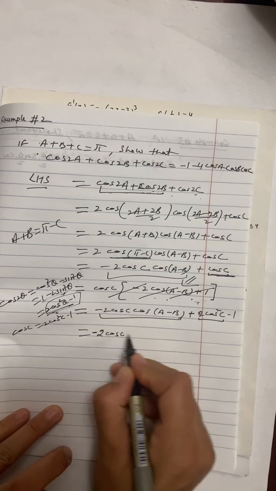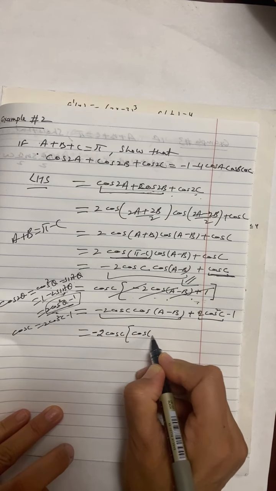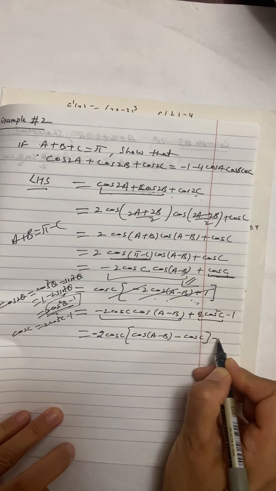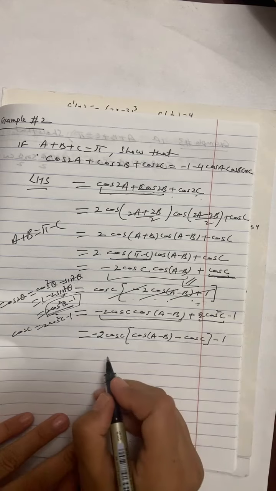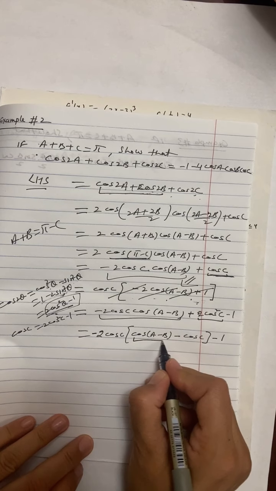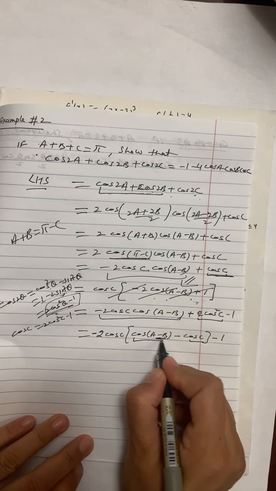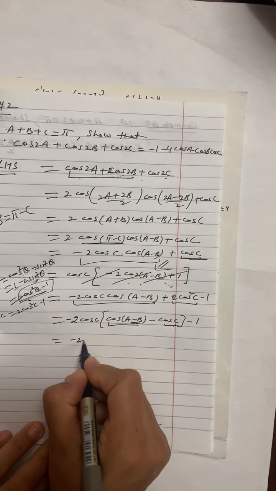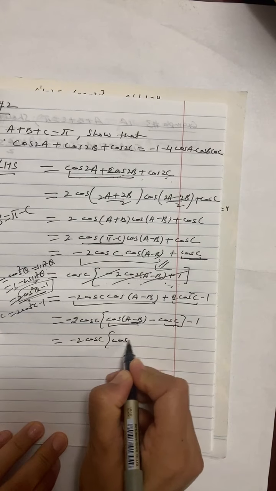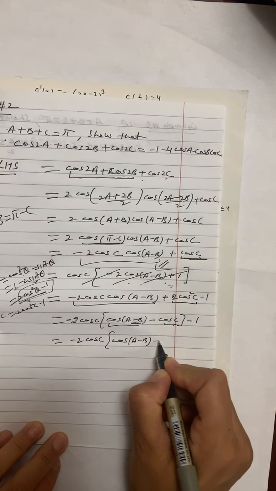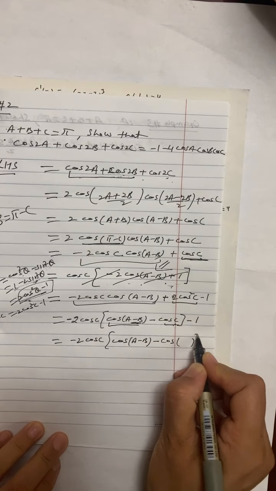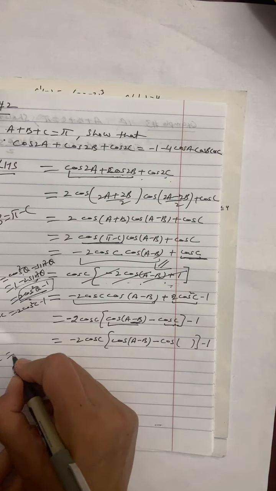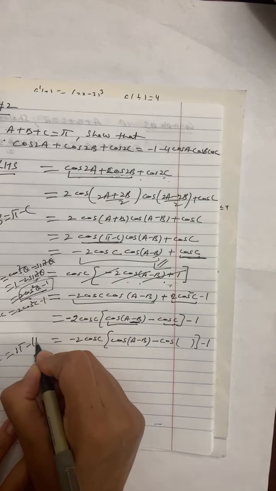So let me take -2 cos C common. So I got cos(A minus B) minus cos C, and then I have negative 1 here. Now we need to replace this C, because here I have A minus B and here I have angle C. So I'm going to replace C by pi minus (A plus B).